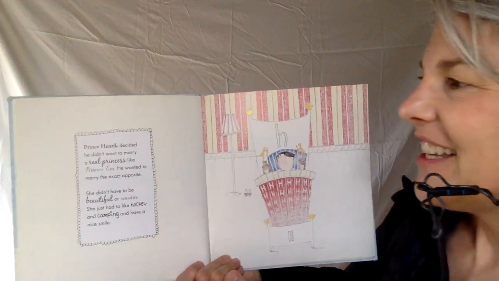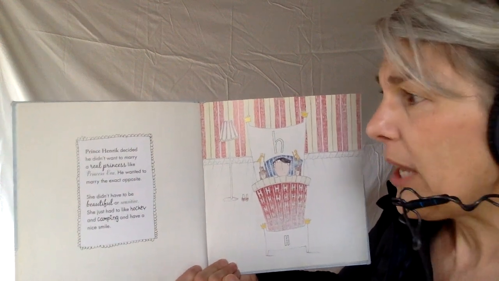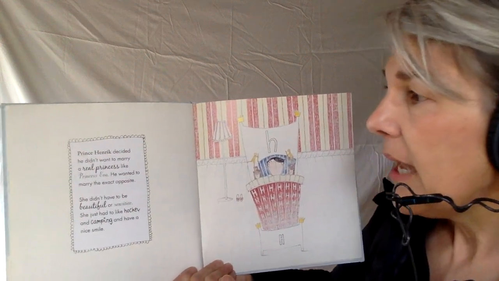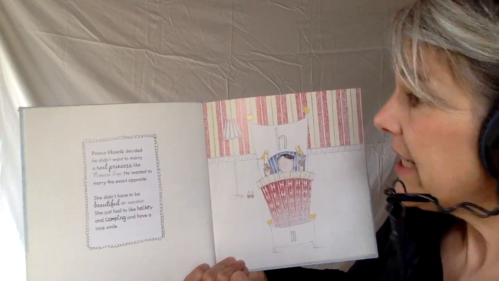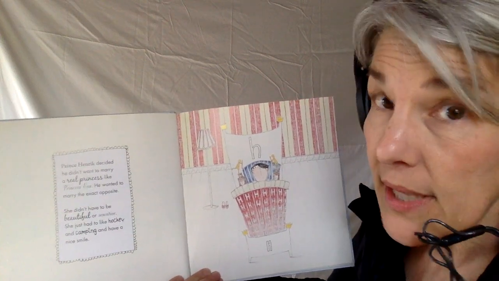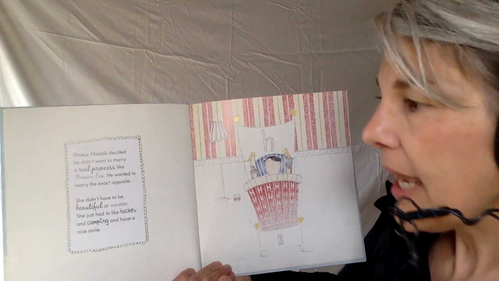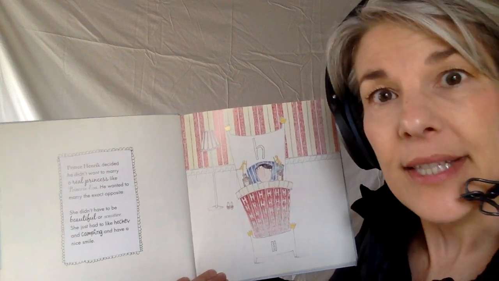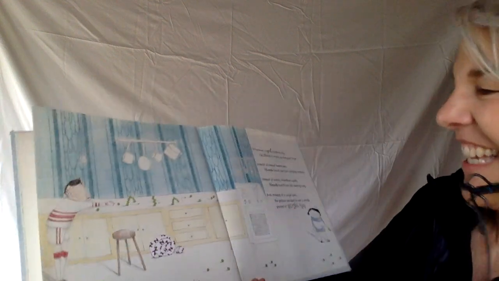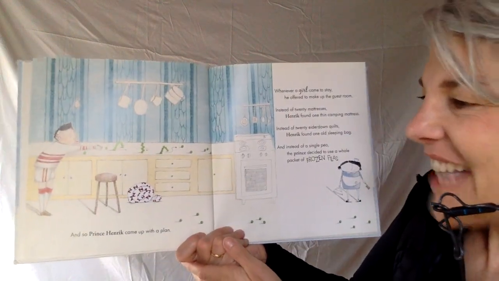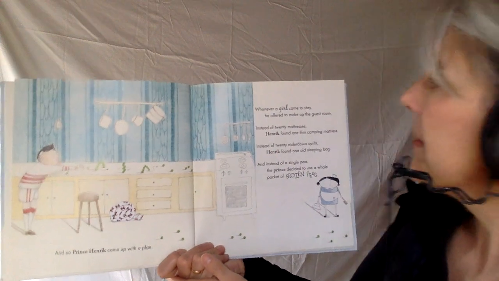Prince Henrik decided he didn't want to marry a real princess like Princess Eva. He wanted to marry the exact opposite. She didn't have to be beautiful or sensitive. She just had to like hockey and camping and have a nice smile. And so Prince Henrik came up with a plan.